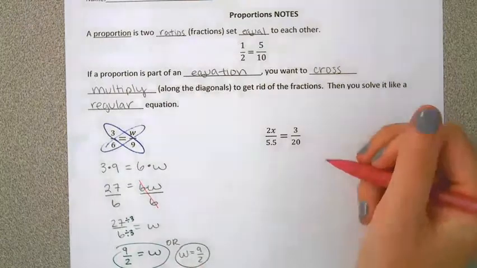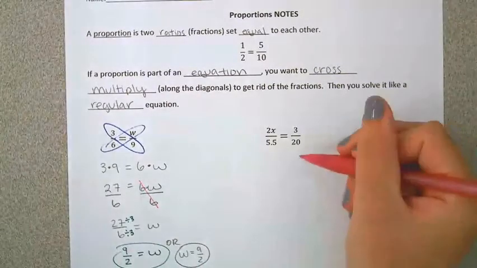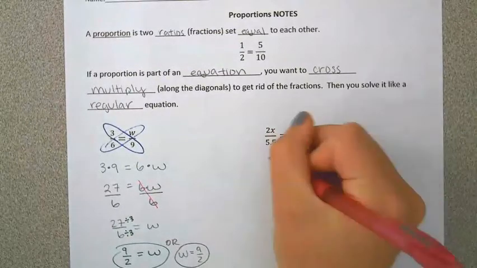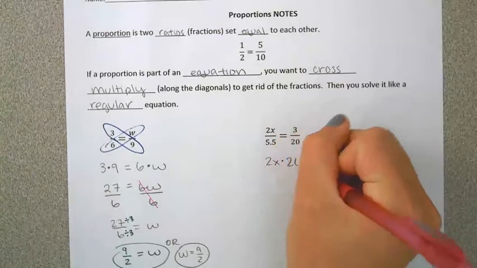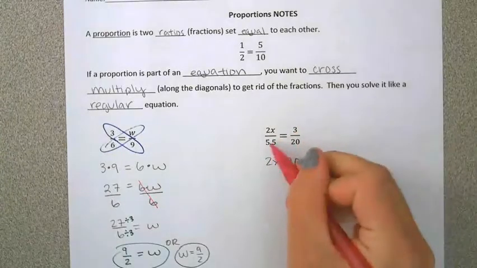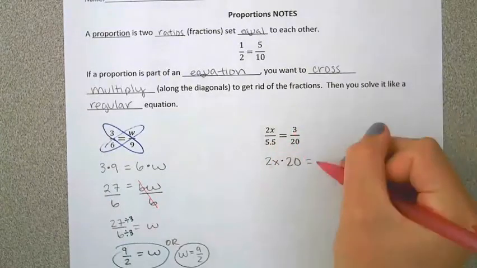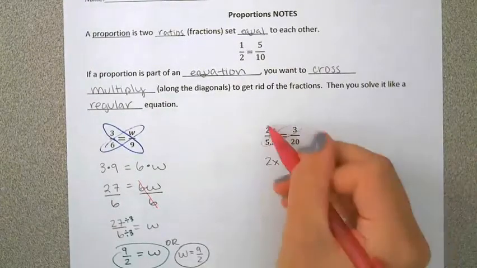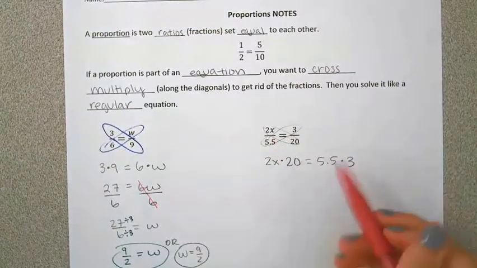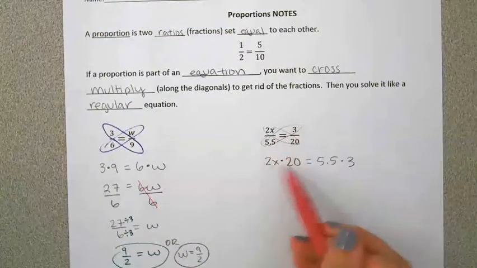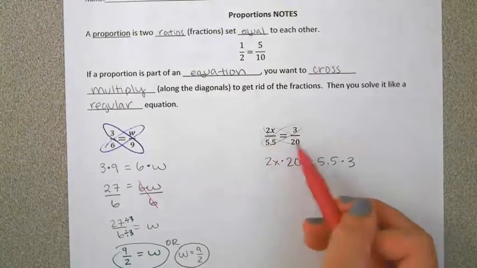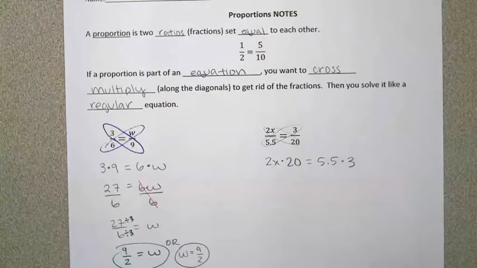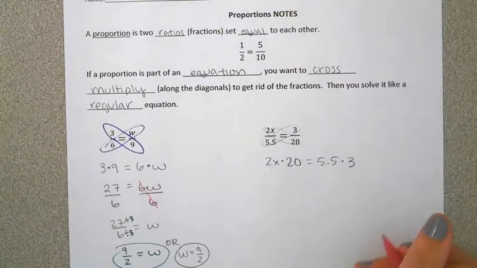Let's take a look at another example. So here we are going to cross multiply again. So I'm going to have 2x times 20 is equal to 5.5 times 3. And again, it's just the diagonals. If you wanted to do the 5.5 times 3 and put it on this side of the equation and the 2x times the 20 on the other side of the equation, that is okay. So let's just keep going with what we have.